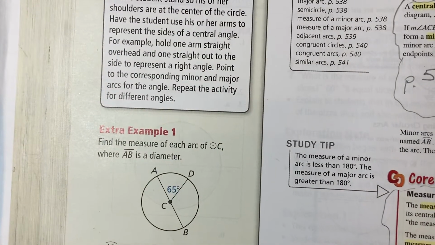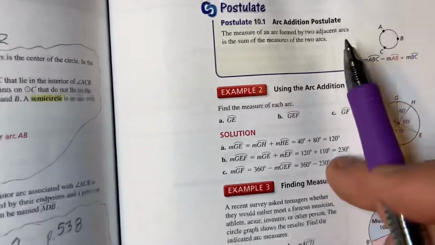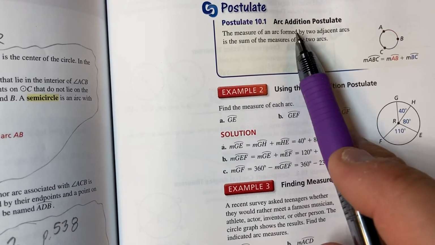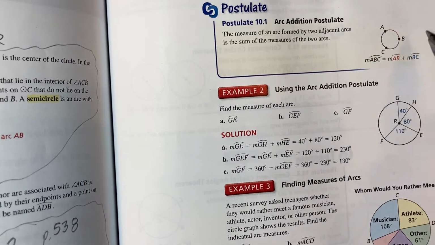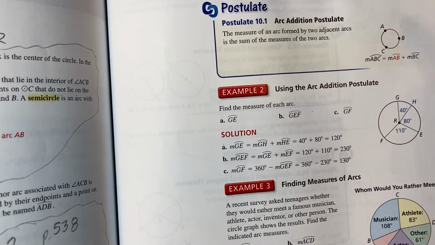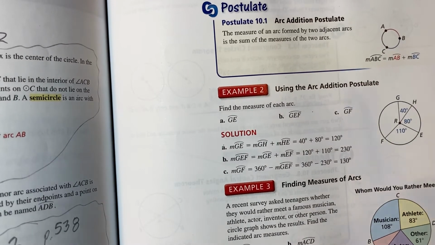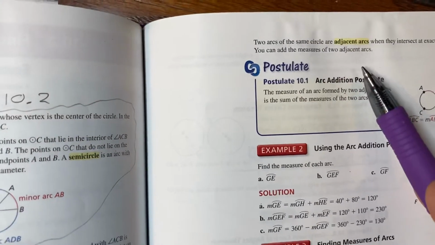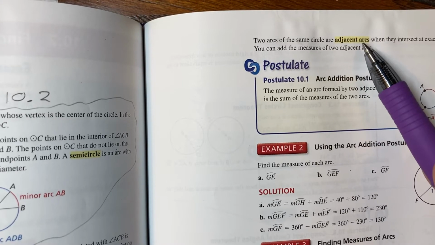Then you'll have adjacent arcs here. Arc addition postulate: if you take arc AB and add it to arc BC, you're going to get the measure of arc ABC. You can add those as long as they're adjacent, next to each other.